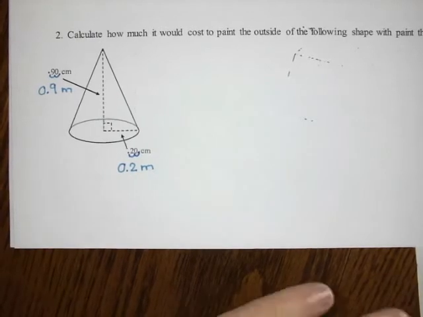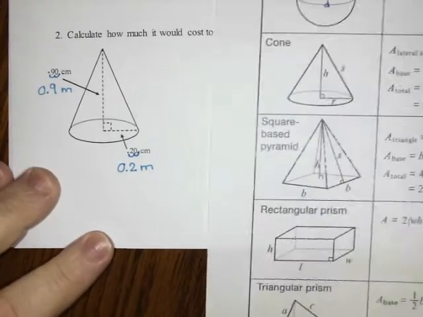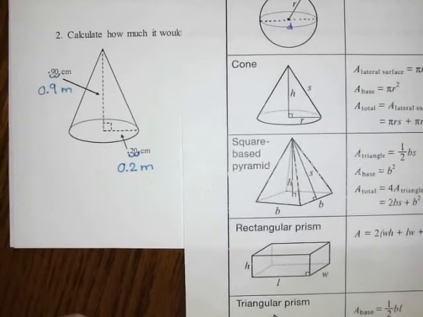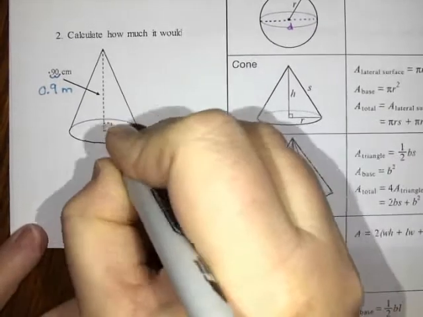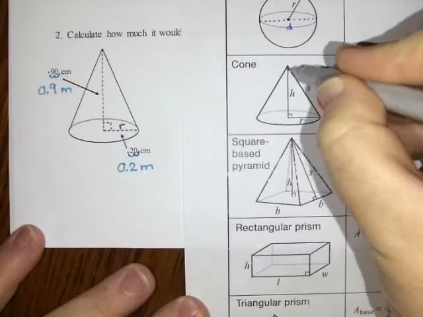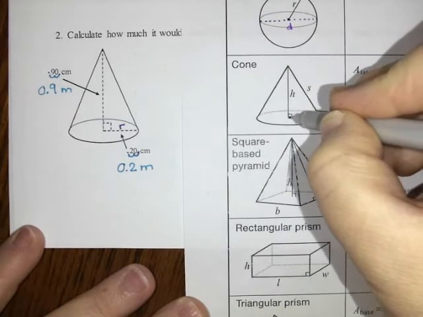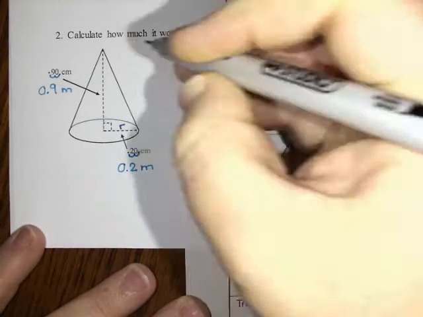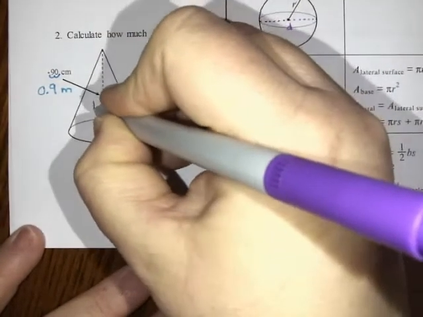Okay, so this is a cone, and I'm going to take a look at my formula sheet and try to match the letters. I see there's radius, that's R. There's a height in the middle that hits the center of the circle at 90 degrees, so that's this part here in the middle.